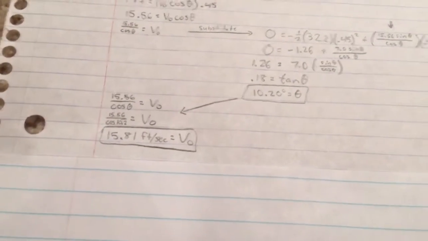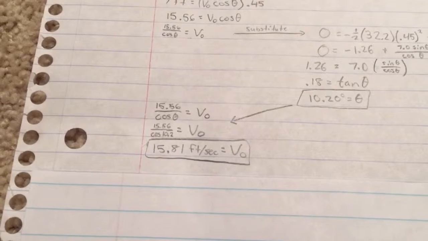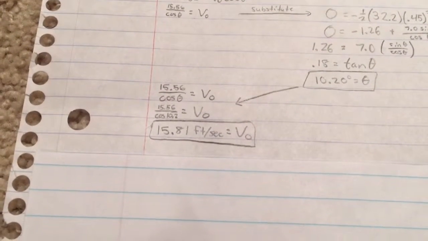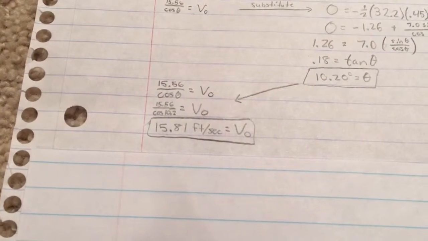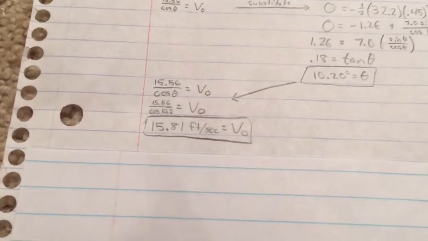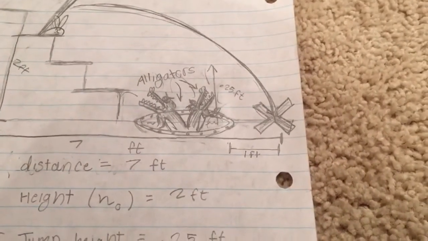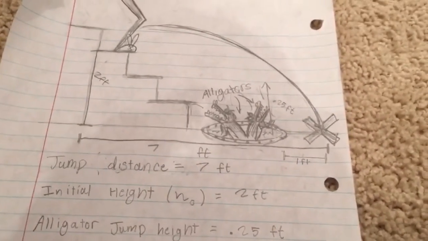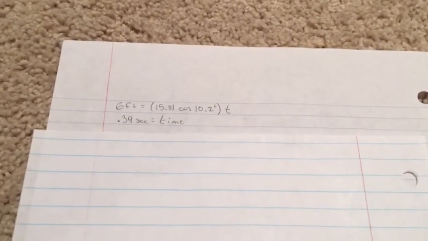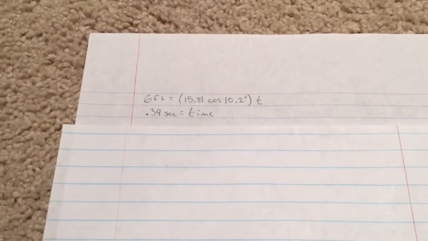And then we just take theta and substitute it into the velocity equation that we made earlier, and as you can see, that is equal to 15.81 feet per second for his initial velocity. As I forgot to mention earlier, the alligators are actually 1 foot away from his landing spot, which is 6 feet away from his initial starting point. So using this information, we can figure out if Ben cleared the alligator pit or not.